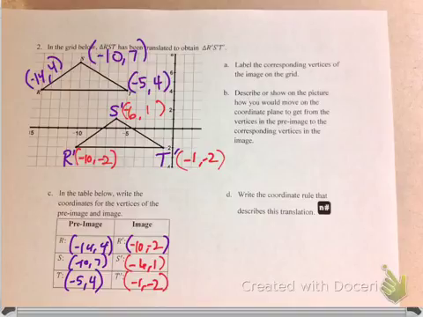Now, can you describe in words how you would get this to here? It is a translation, but even more simple than that. What do you do to the pre-image to get to here? Slide it. Which way? Down. How much? Down 7?